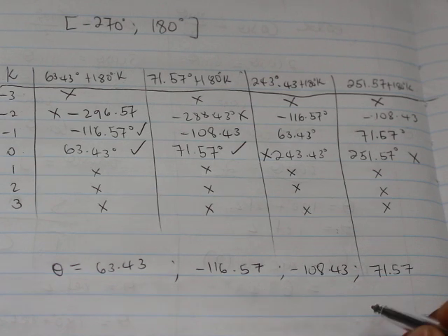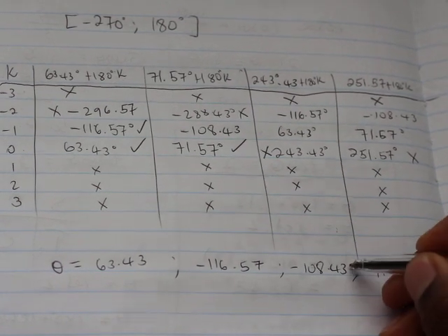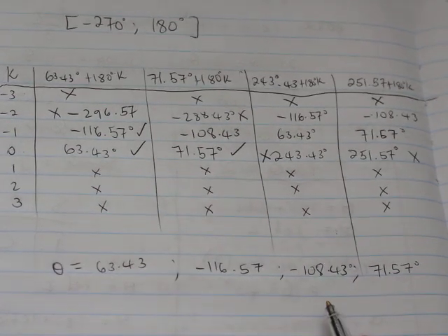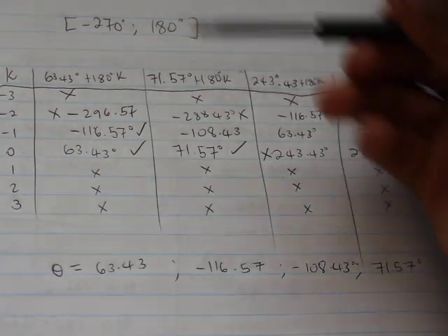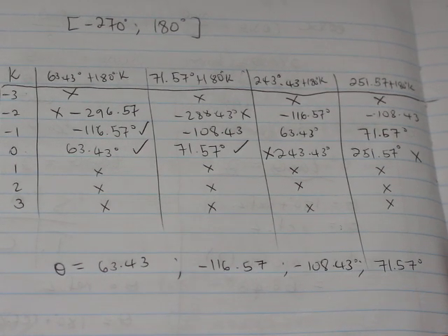I don't know what's happening to my voice, but it seems like it wants to disappear. But anyway, I think these are the unique solutions that we have, and the rest is just a repetition. So these are the solutions that fall within that interval. I might not have picked up some of the solutions, but I feel like this is it.